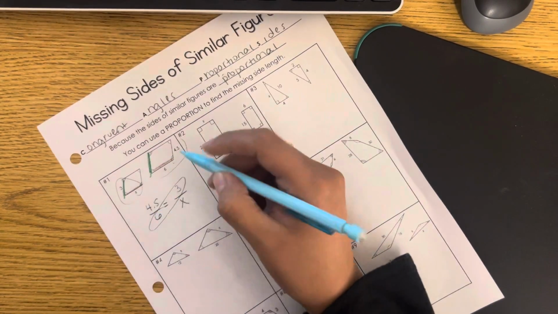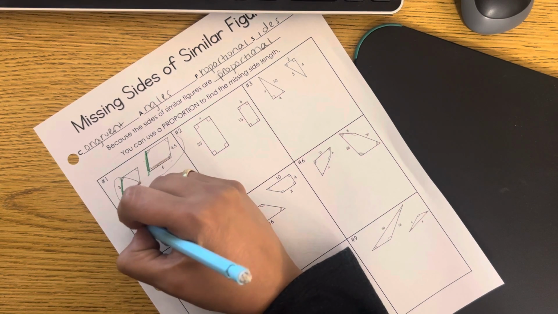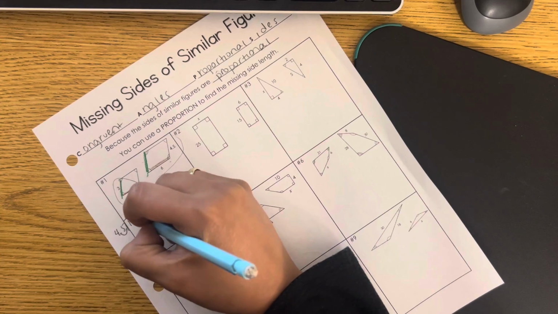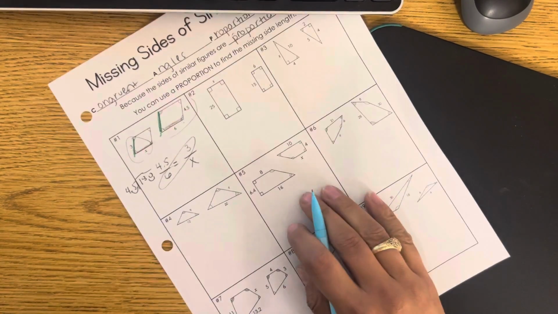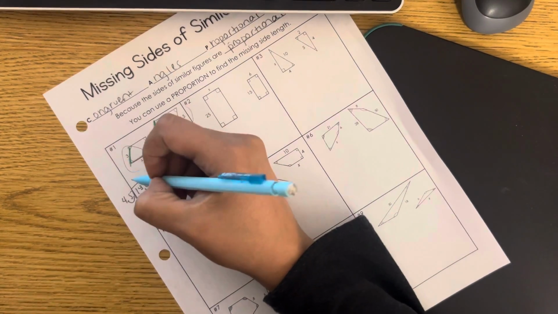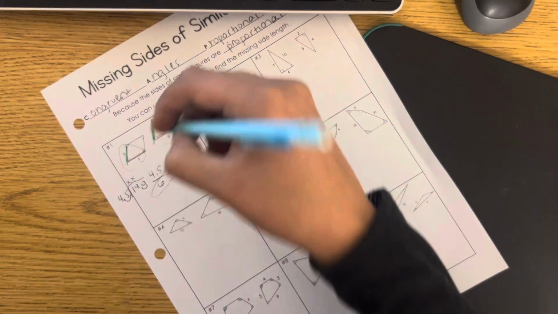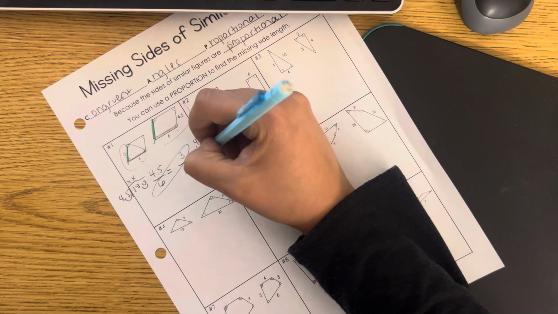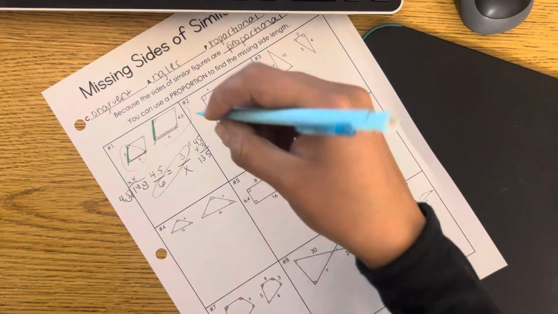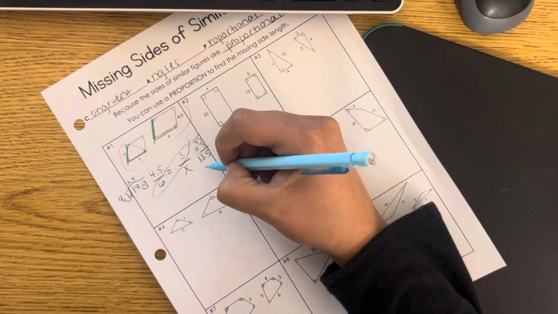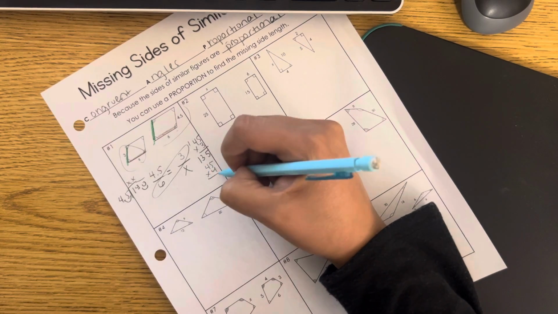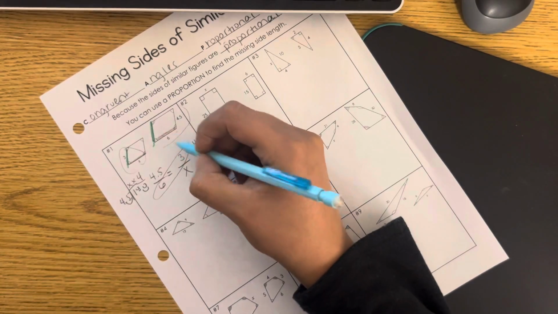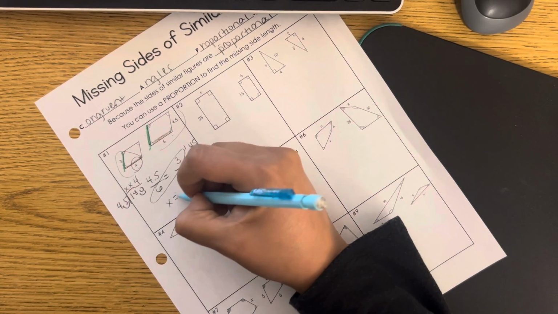I'm going to cross multiply, so 6 times 3 is 18, and then I'm going to divide by 4.5. If I move the decimal place over, I've got to figure out how many times 45 goes into 180. 45 does not go into 1, it does not go into 18, so I'm going to guesstimate that 45 goes into 180 maybe 3 times. That's 135. If we try 4 times, that's exactly 180. So my missing side would equal 4.